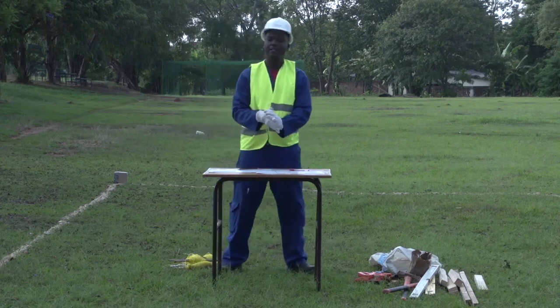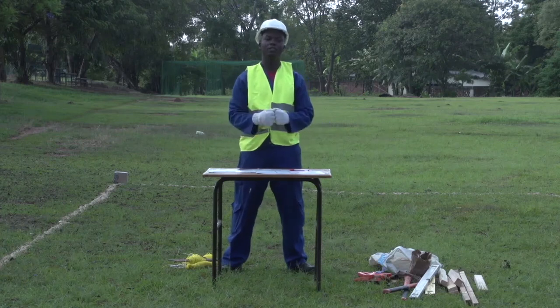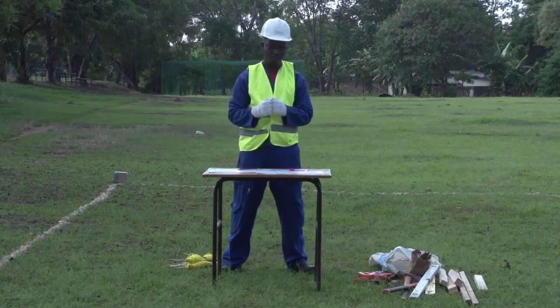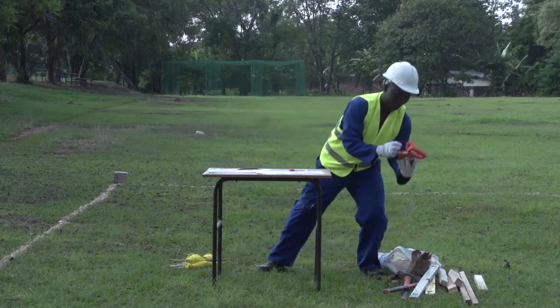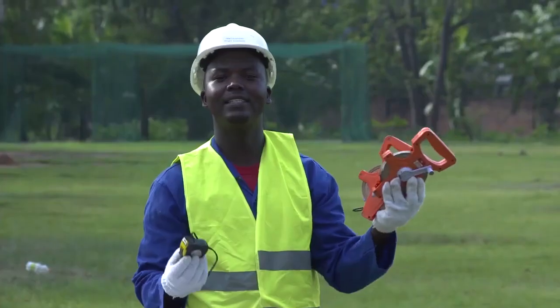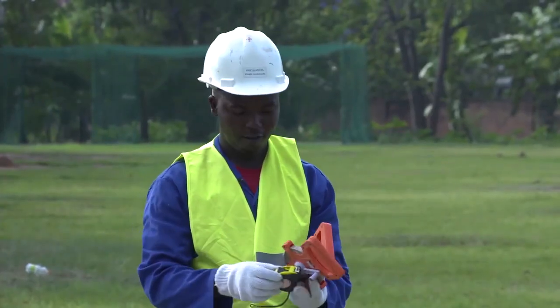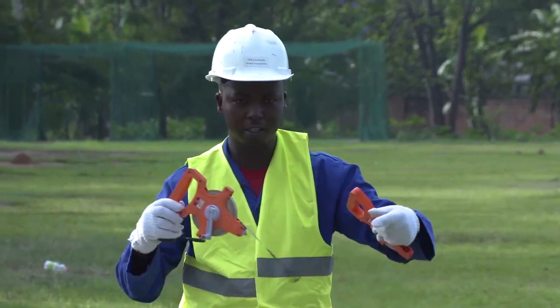So let's go in order to see the tools that should be used in setting out. Let's start with this one. We have tape measures in order to measure the distance. For short distances, we use this one. When we have to measure long distances, we use this one.